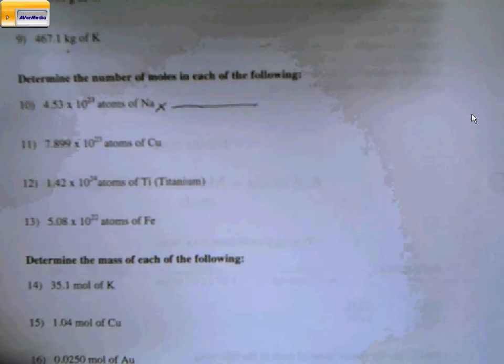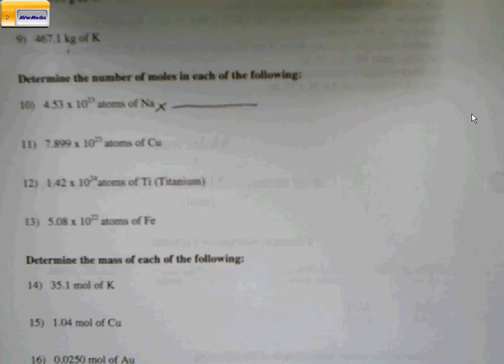A mole is 6.02 times 10 to the 23rd of anything. In this case, it's atoms. So the conversion factor we're going to use is 6.02 times 10 to the 23rd atoms of sodium, 1 mole. Now we can cancel our units.